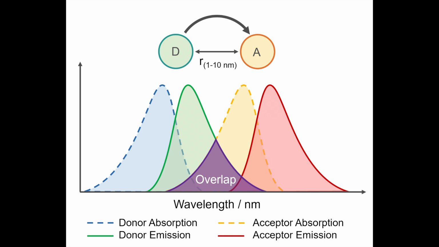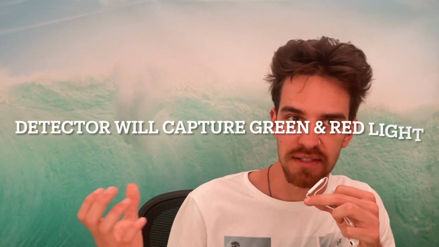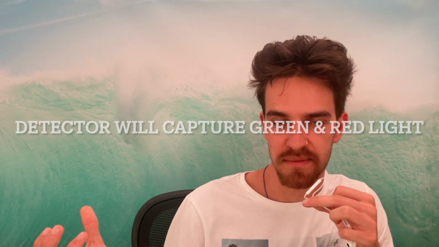and you'll only see the red light emitted from the acceptor. And so if you reverse the scenario where the donor and acceptor are now farther than 10 or 20 angstroms apart, you're going to have the absorption of the blue light by the donor. It's going to re-emit green light, and you won't even have FRET occurring at that point, because you won't have that energy transfer happening.